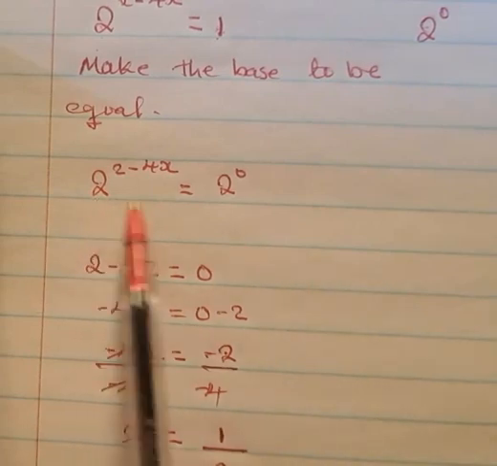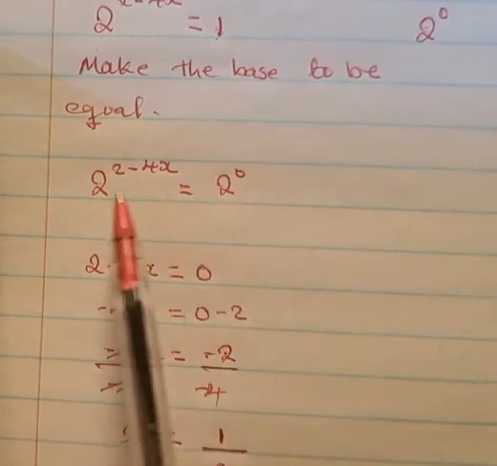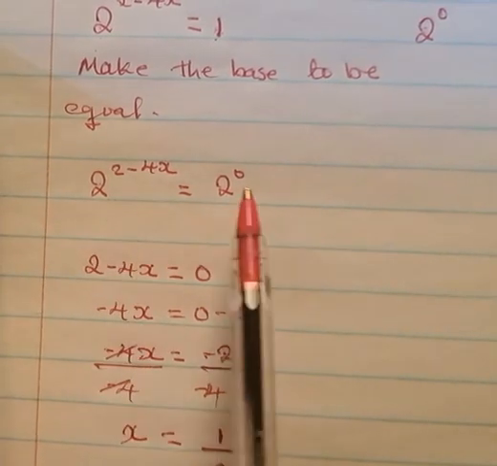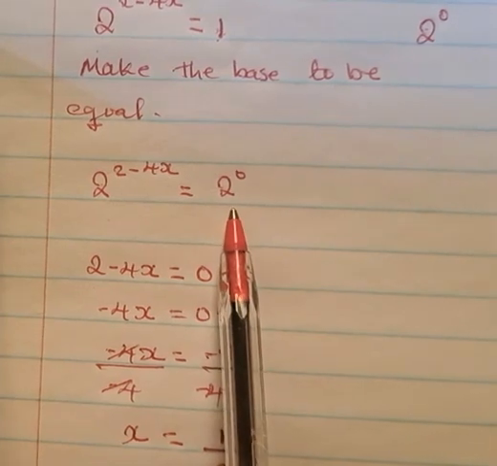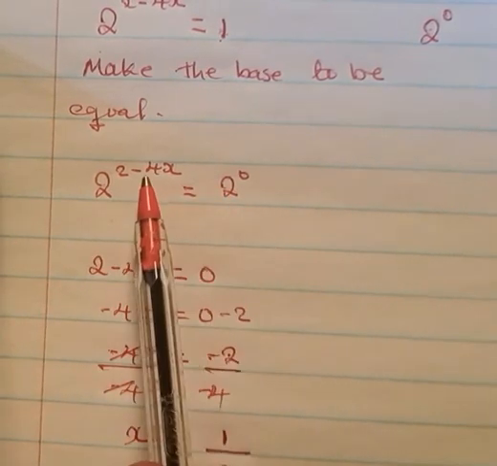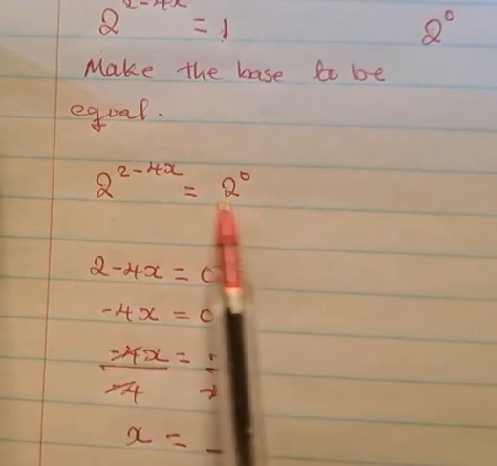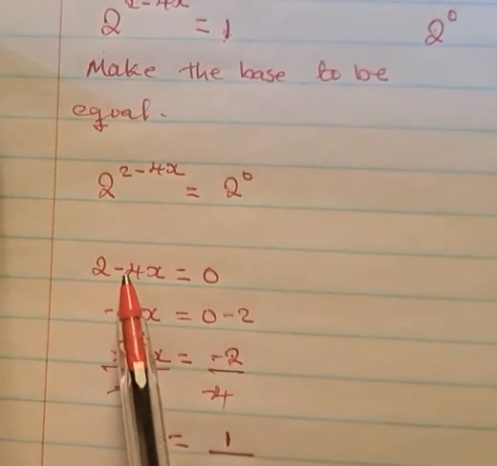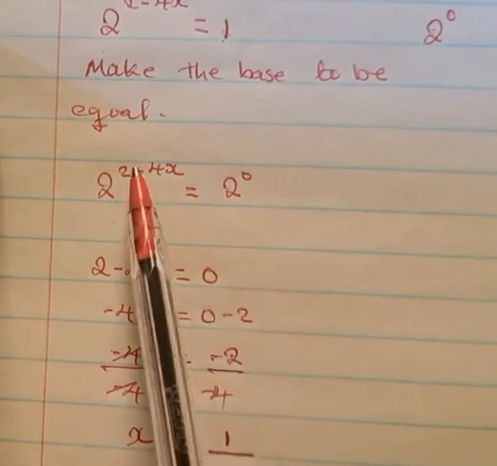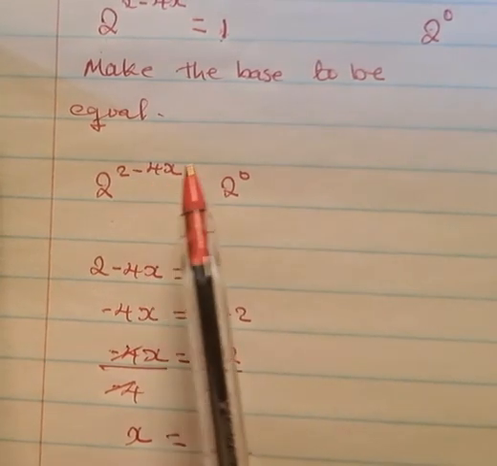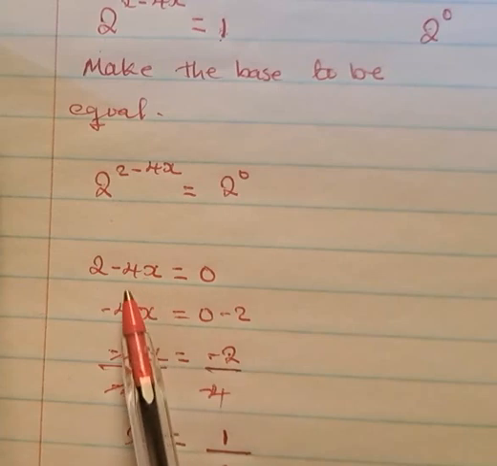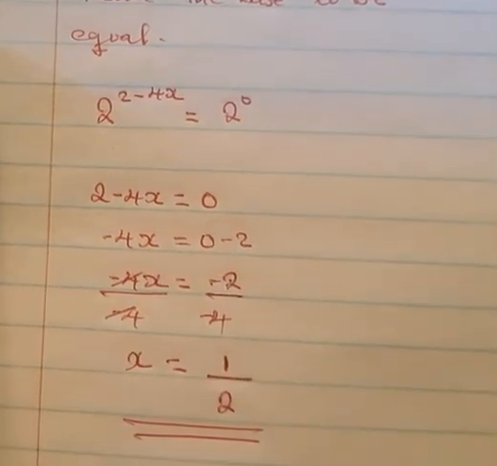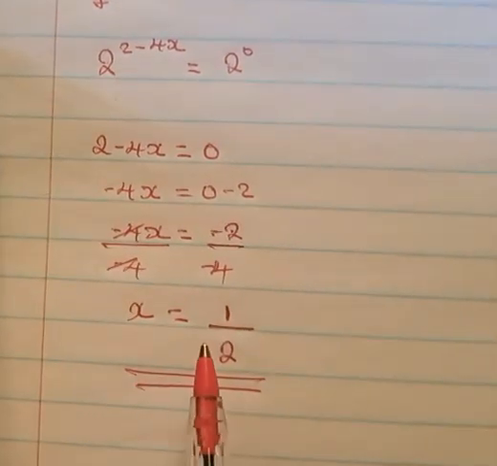Then after we raised it to the power 0, I had 2 here as a base and 2 here as a base, meaning that the powers should also be equal. Since the bases are equal, the powers also should be equal. That's when I said that 2 minus 4x is equal to 0, because the power here is 2 minus 4x and the power here is 0. And then I concentrated on the power, and finally arrived at the answer.